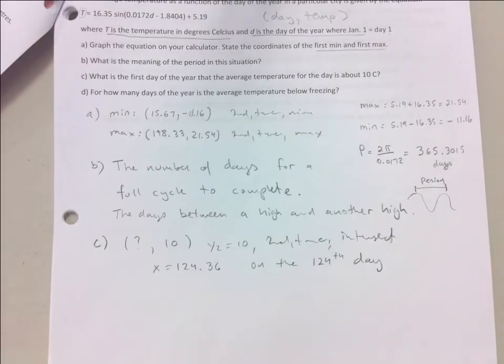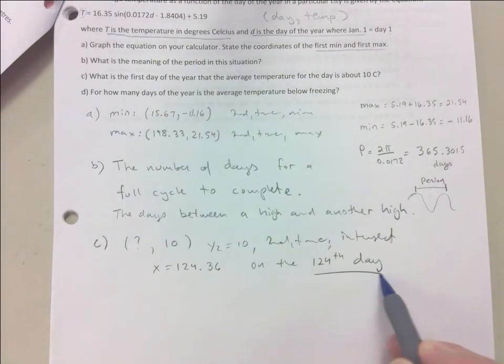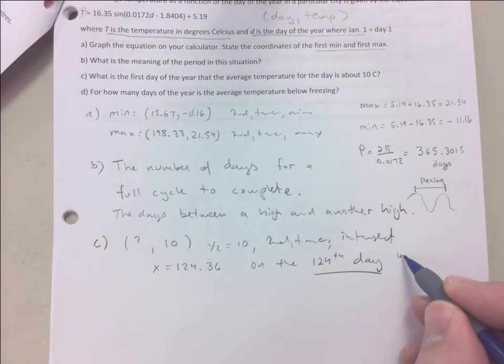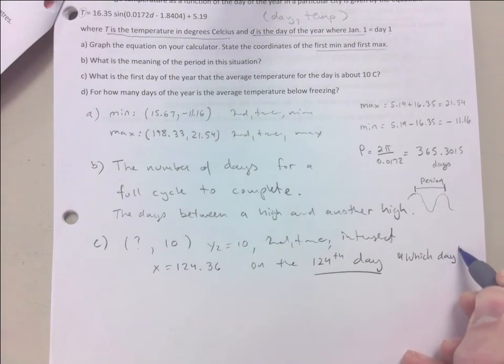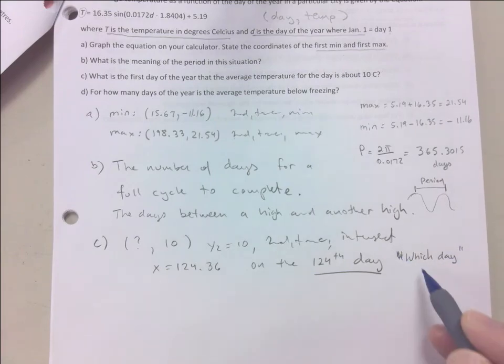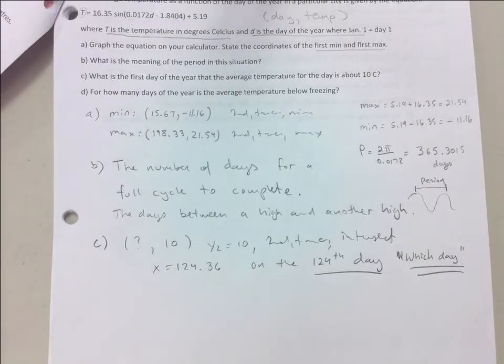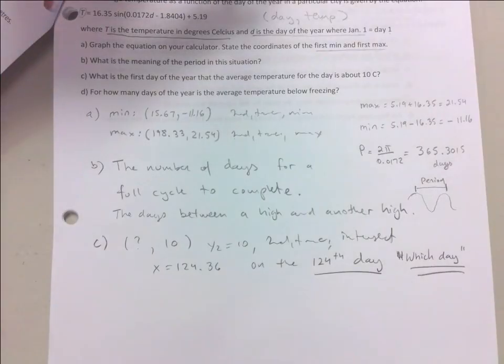because it says what is the day, which day? It doesn't ask for how long will it take to get to the 10. It says on which day. What if you had rounded to 125, 125th day? I think you would have been okay, as long as you round in this case.